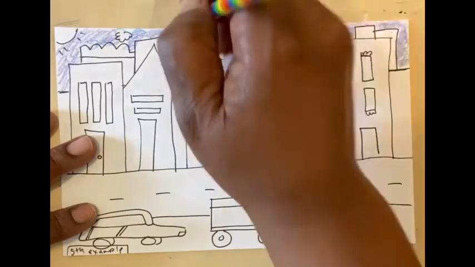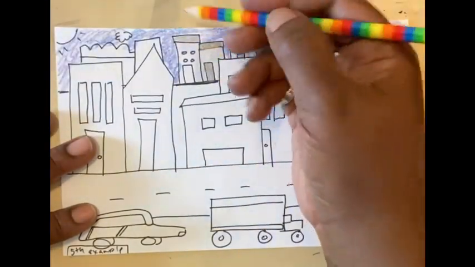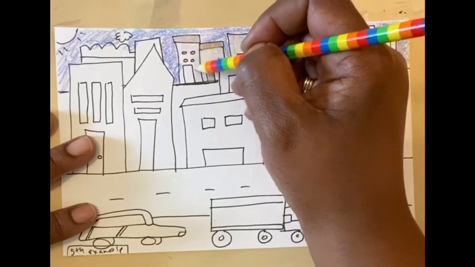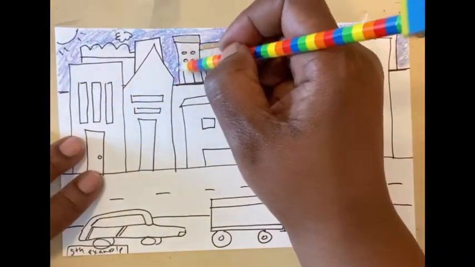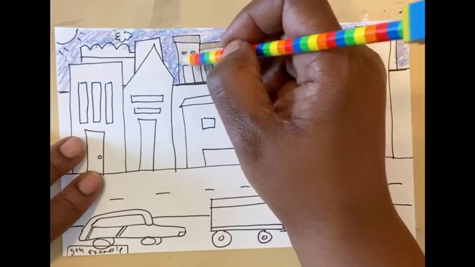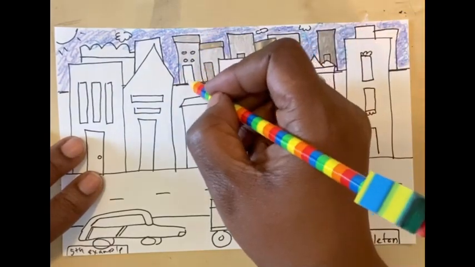And if you notice, I'm not pressing straight down with the pencil, I'm kind of holding the pencil on the side. It makes the lead a little flatter, this part of the pencil, the lead. It makes it a little smoother.